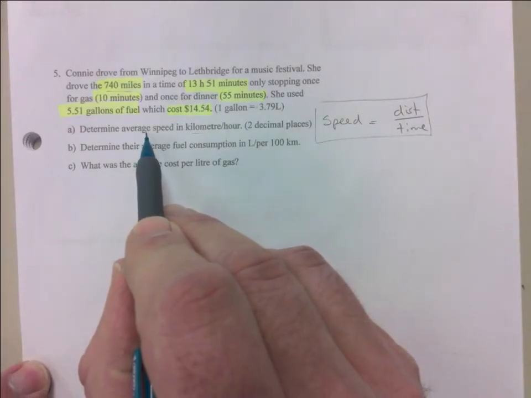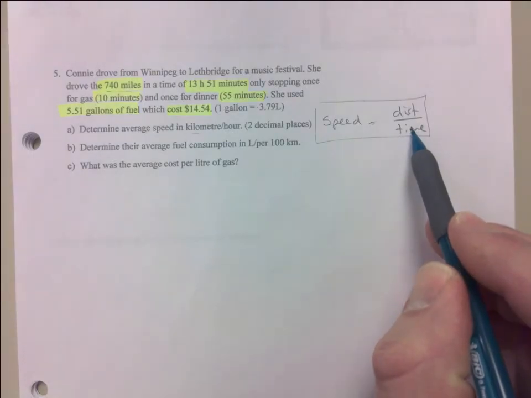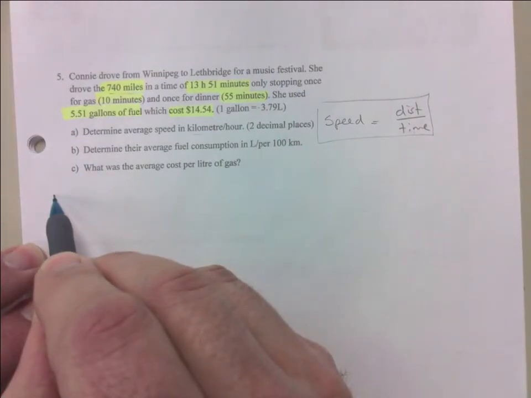So we want to find the average speed. So we want to figure out the total distance and the total time it took us to travel. Okay, let's do that first.